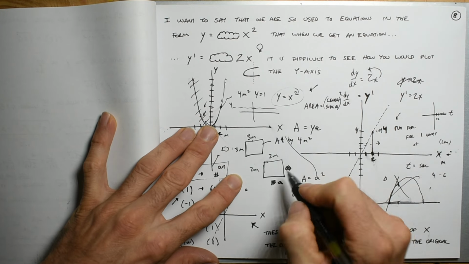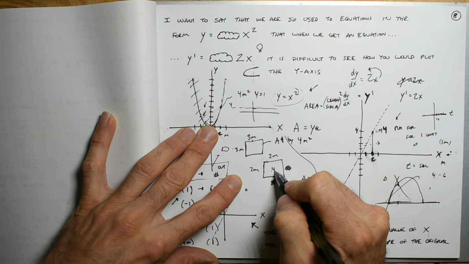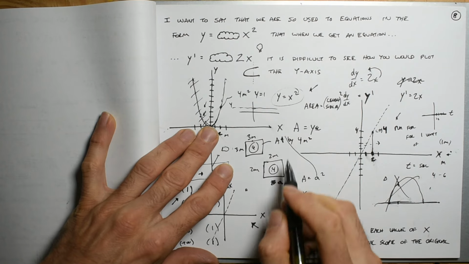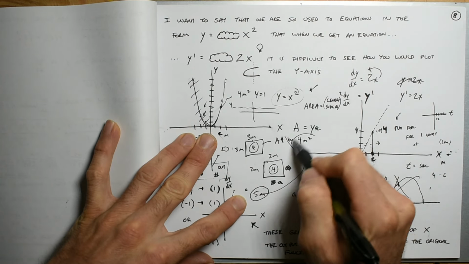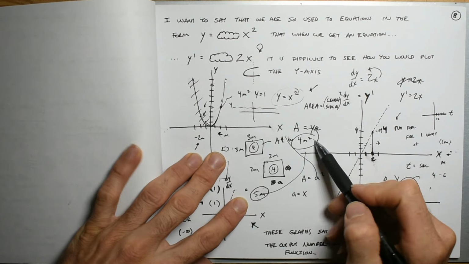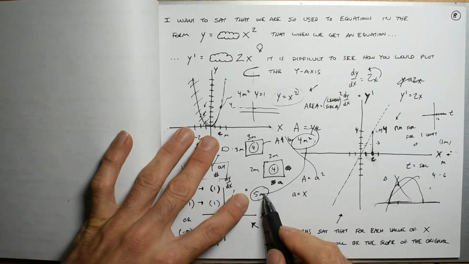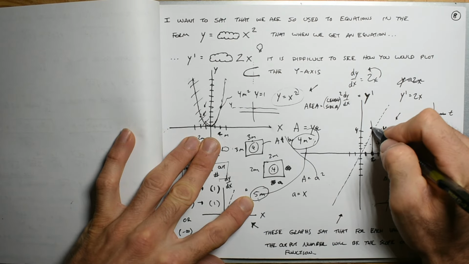And so let's try it out. This has an area of 4. This has an area of 9. And we increased by 5 meters squared. Now, I like this because you're not getting exact answers. But that's what this number means.